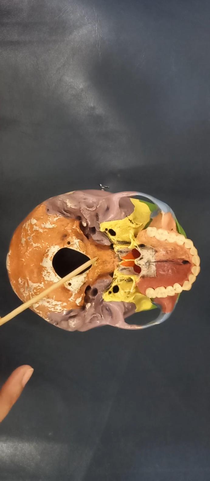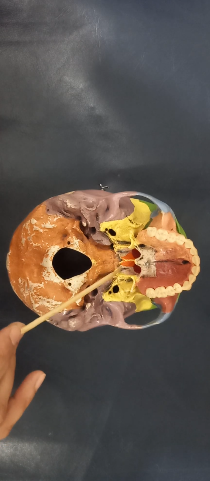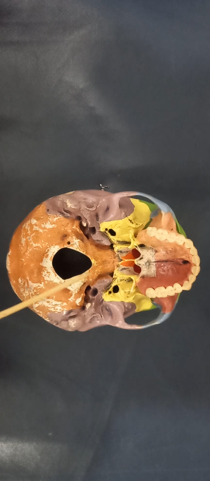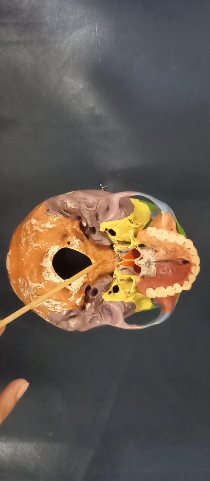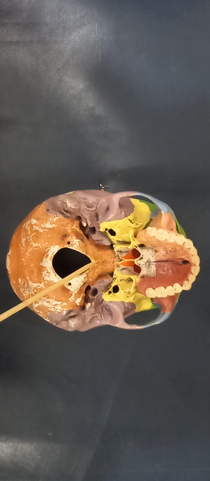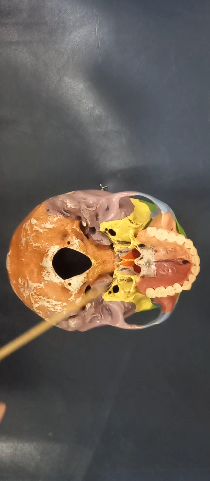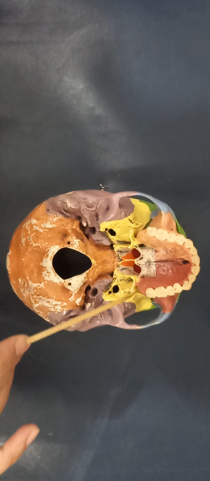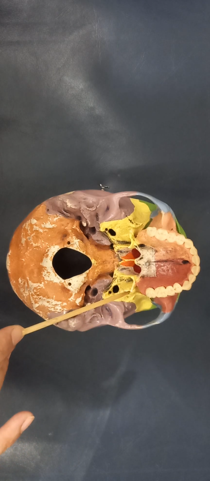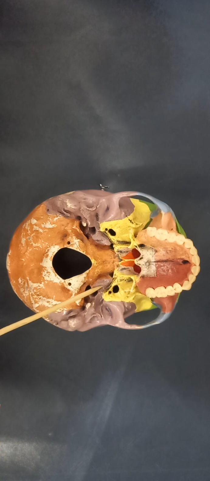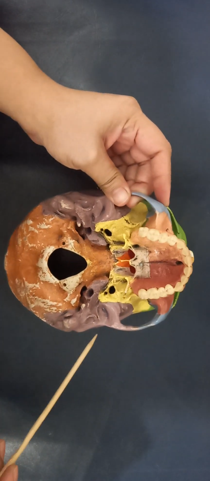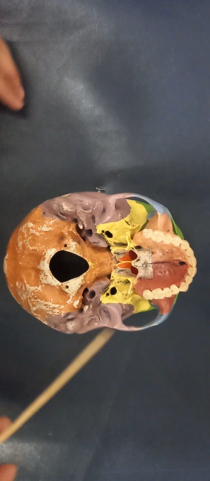This broad bar of bone is formed anteriorly by the body of sphenoid bone, and posteriorly by the basilar part of occipital bone. Now on the broad bar, here is the pharyngeal tubercle for the attachment of the pharynx. Then laterally the bones are the sphenoid bone, the greater wing of sphenoid bone, infratemporal surface, petrous part of temporal bone, and here you will see the tympanic plate and squamous part of the temporal bone.